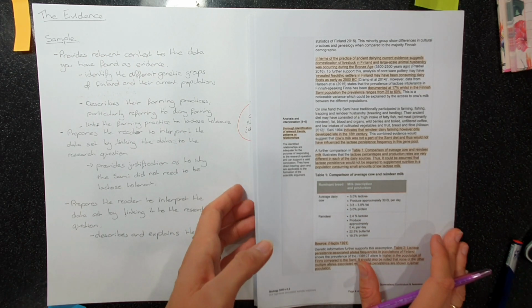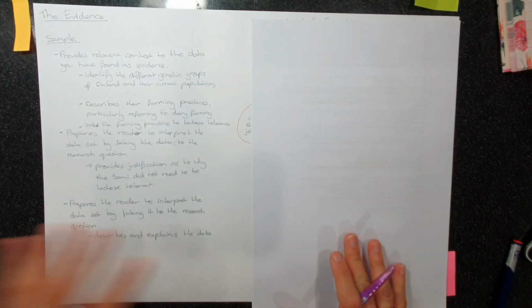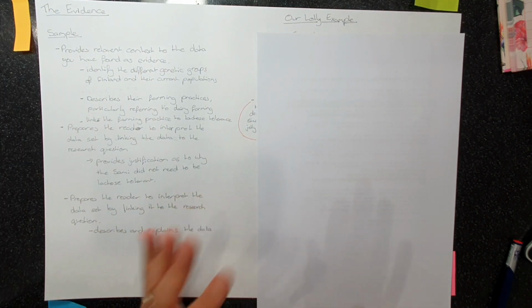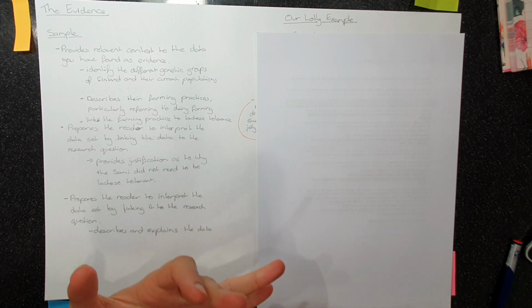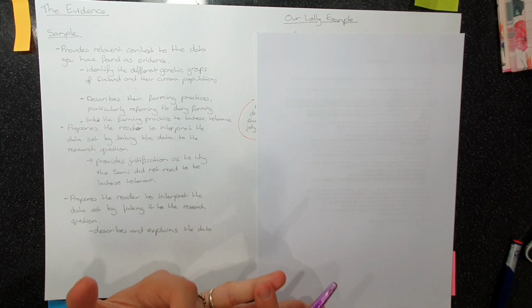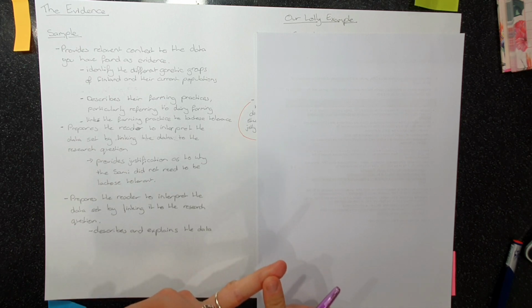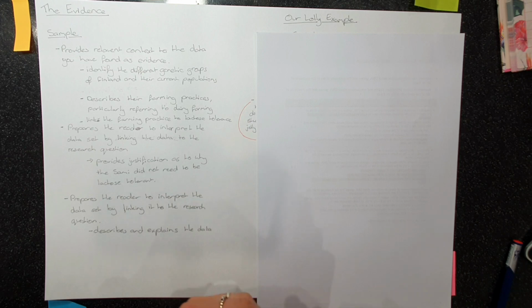All right, time to build our own one. So we were talking about the lolly example. We had our claim that lollies make people happy. We have our research question, which is: does providing students at Chisholm Catholic College with jelly beans daily increase their productivity as evidenced by the increase in their grades?